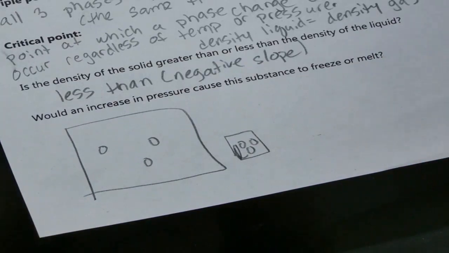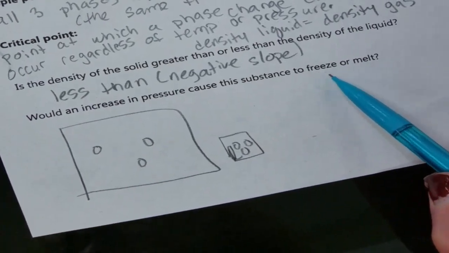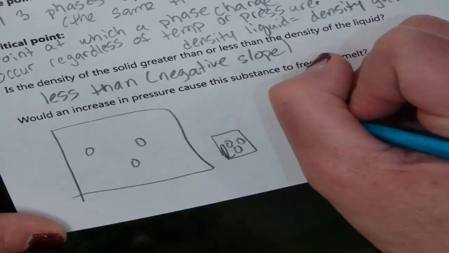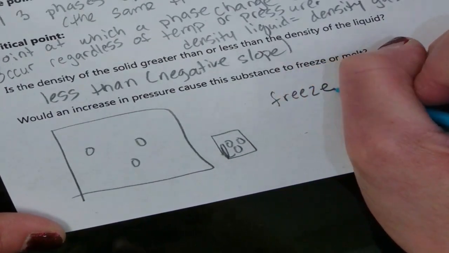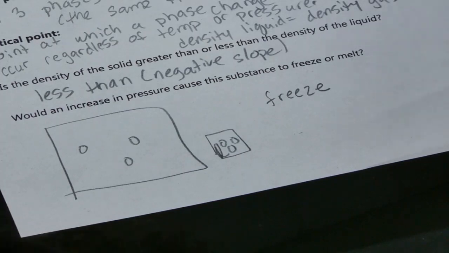It forces our particles to be closer together. And so which one of these is going to have particles closer together? That's going to be freeze. If we freeze, we push our particles closer together. And we're going from a liquid to a solid. And we know in the solid phase, those particles are closer together.